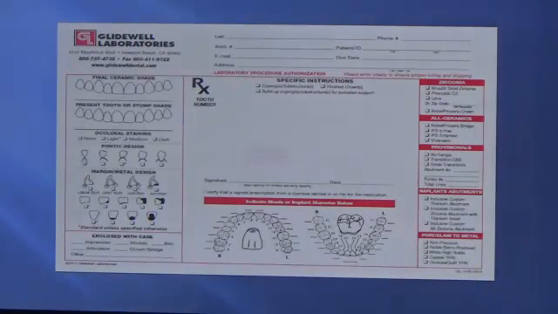This is the lab that we use. It's Glidewell out of California. Again, you see here, there's a whole bunch of different material types and different types of restorations, and all you do is check the box that we're going to use. And you write here, please fabricate an Emax crown, shade A2 for tooth number 30.